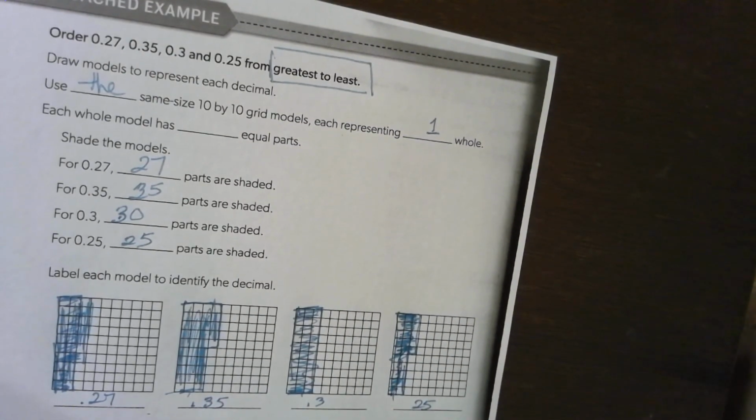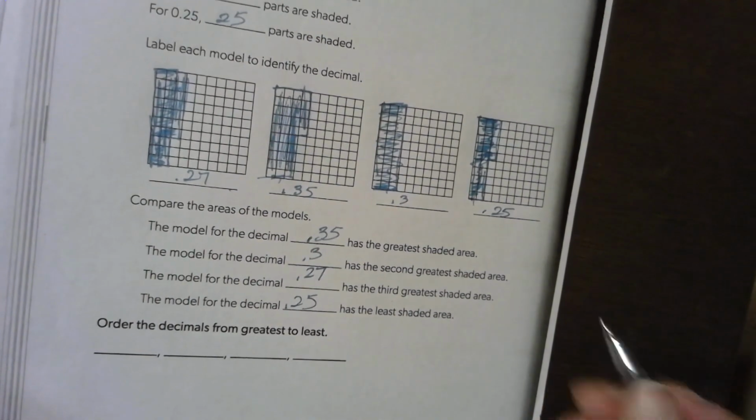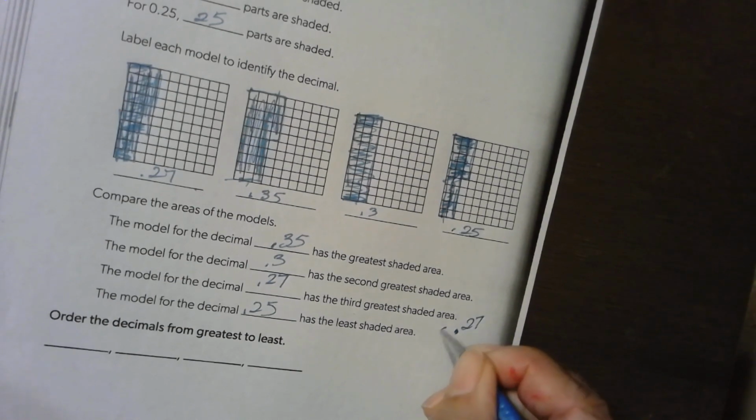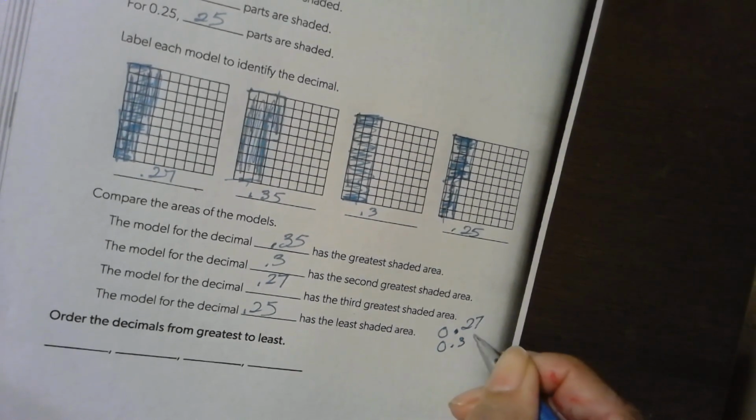So for this model, we can tell 35 hundredths has the most shaded in. And then 3/10ths. And next would be 27 hundredths, then 25 hundredths. We can also do this by lining up our decimals. Remember, we can add a 0 at the end. It doesn't change the value. We can call it 30 hundredths, but the correct name is 3/10ths.